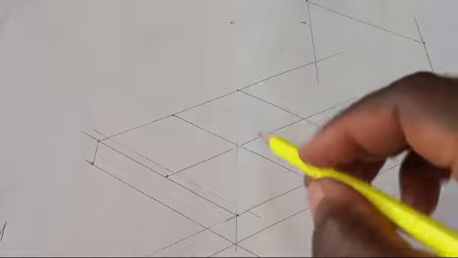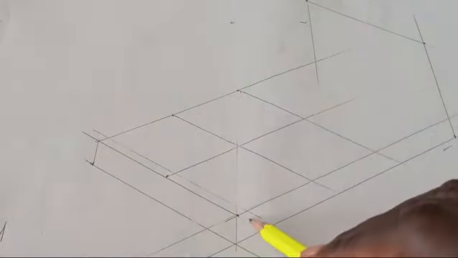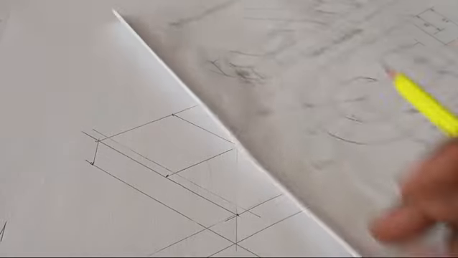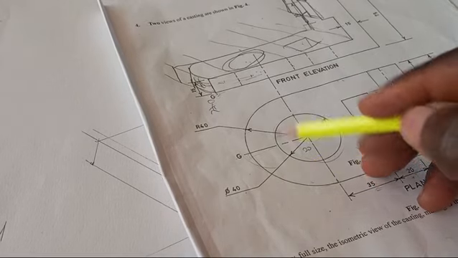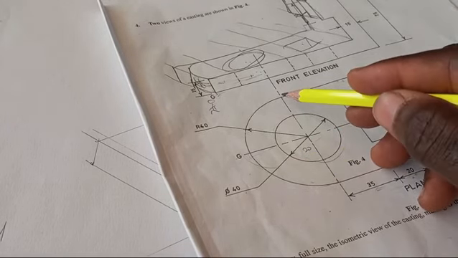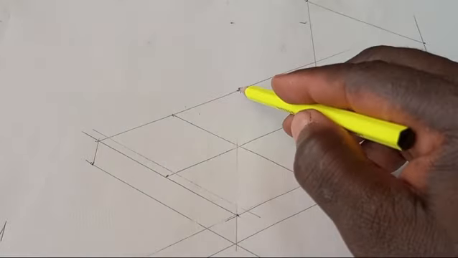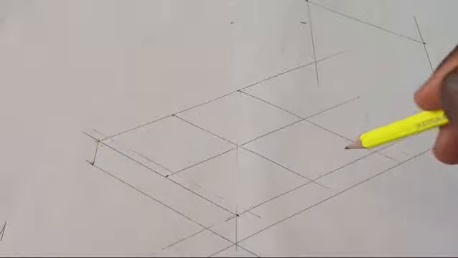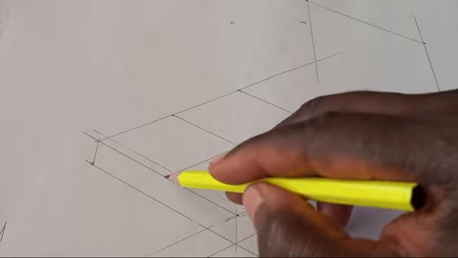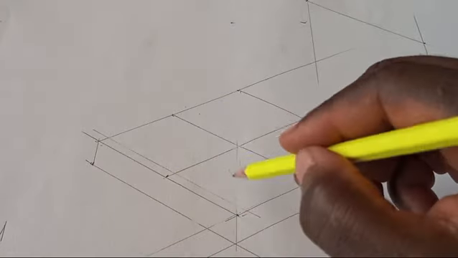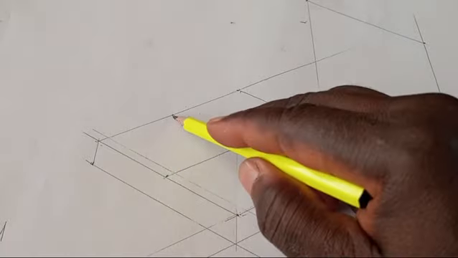So the reason why we have constructed this square of side 80 is because we are told that the radius of this arc is 40. Since the radius of the arc is 40, then the diameter will be 80. So we have to draw an isometric square of side 80. This is 80 and this is 80. Now, in order to draw the circle, we need to divide both sides of the square into half, which is 40, 40, which is here 40, and this one too 40.